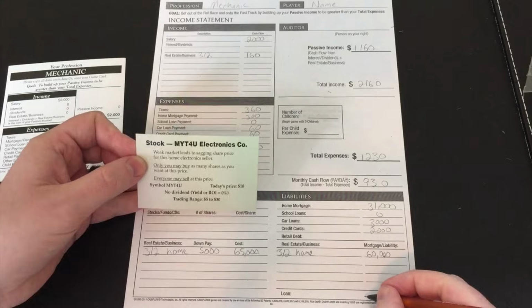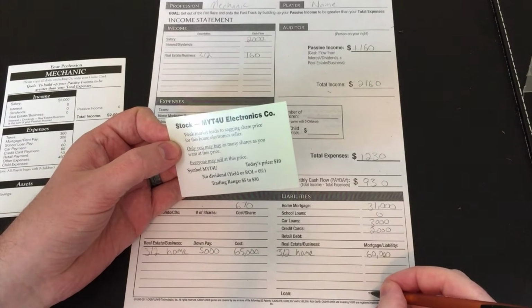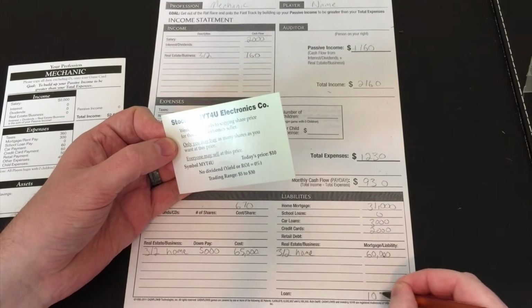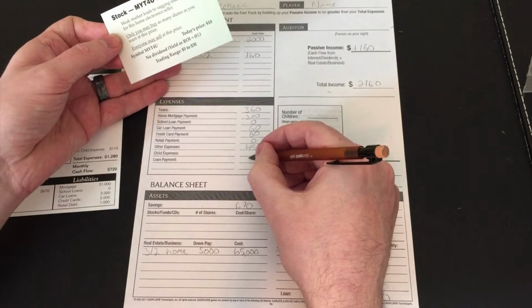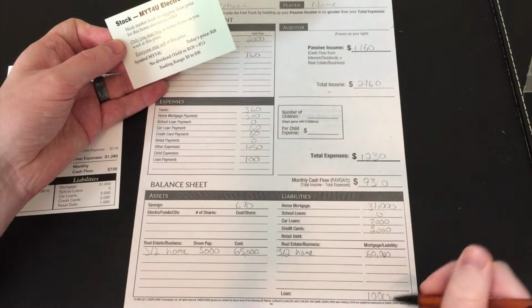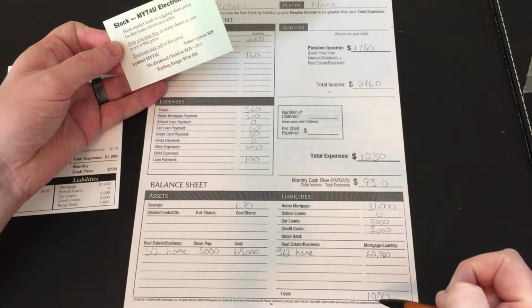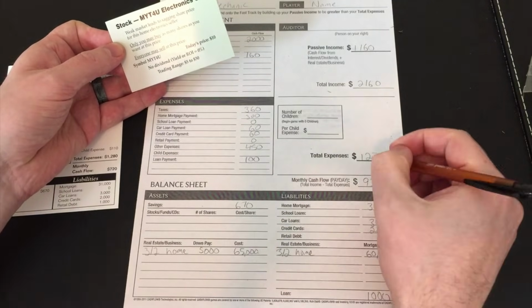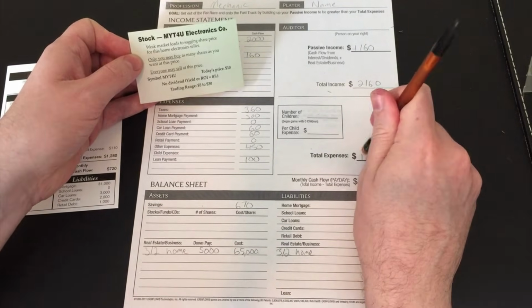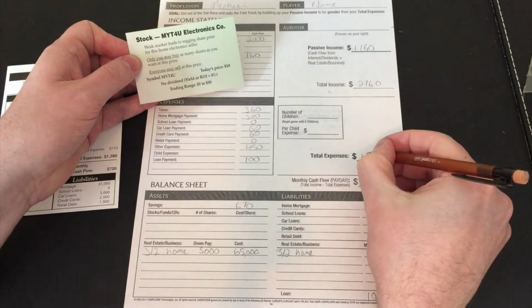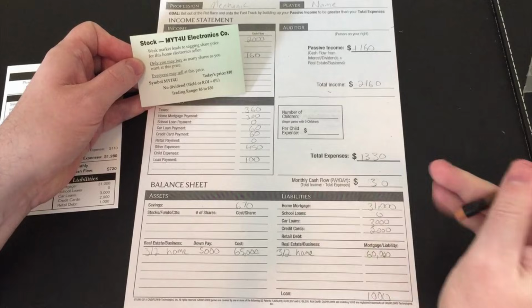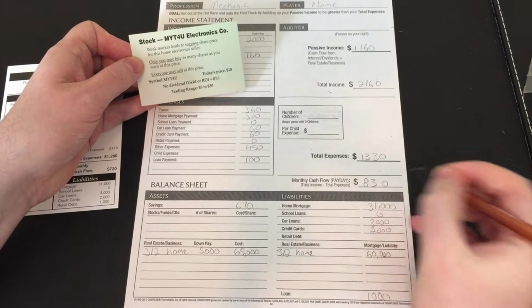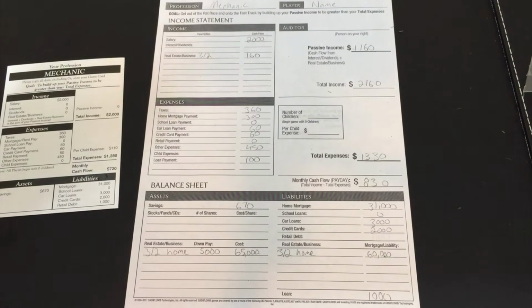So let's say I'm going to take a $1,000 loan over here. I'll put that into the bottom. My loan payment now becomes $100, 10% of my $1,000. So for every $1,000 you borrow, it's $100 per month. My total expenses now go up, which means my monthly cash flow goes down. All right, so I've now successfully taken a loan.